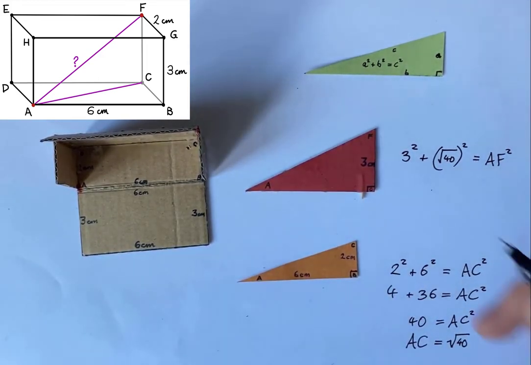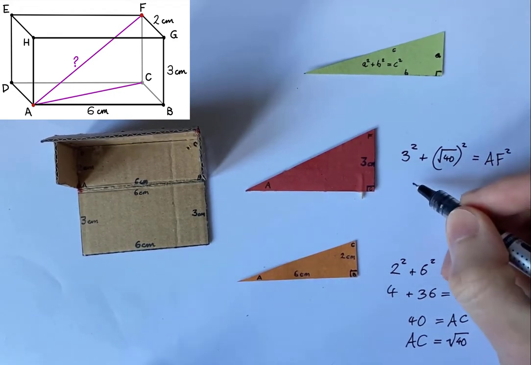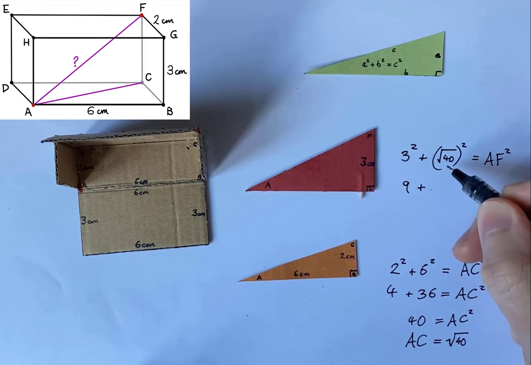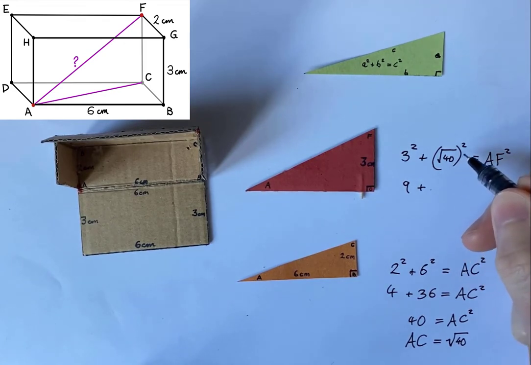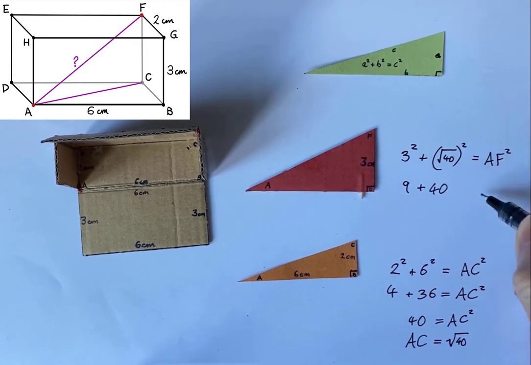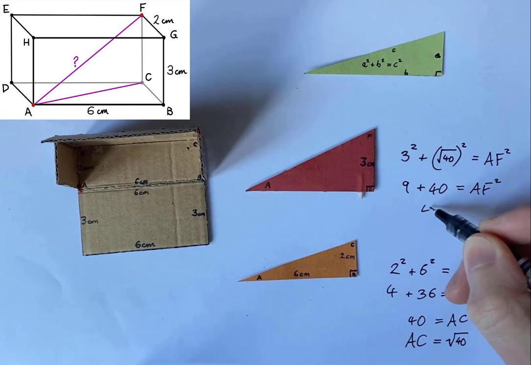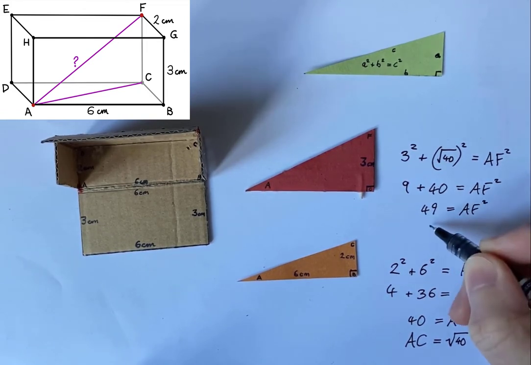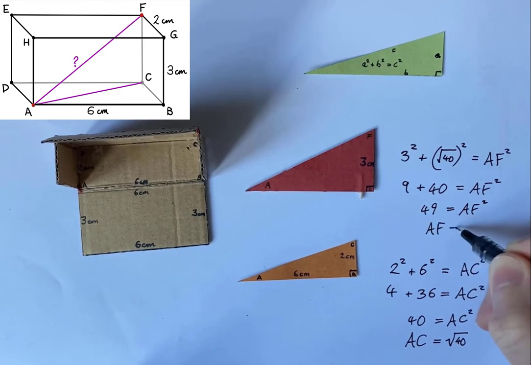And so if we calculate these together, 3 squared is equal to 9. The square root of something squared, those operations cancel each other out, so we're just left with the 40 here, equaling AF squared. So 40 plus 9 makes 49 for AF squared, and therefore AF is equal to the square root of 49, which is equal to 7.